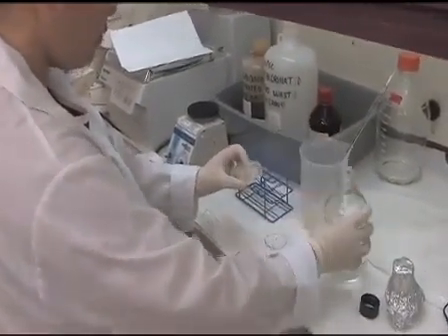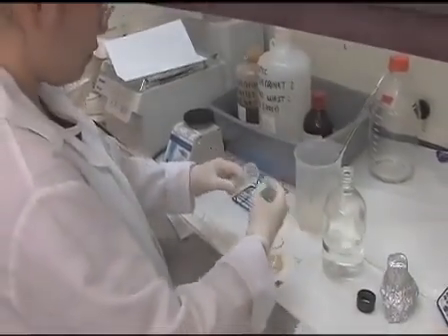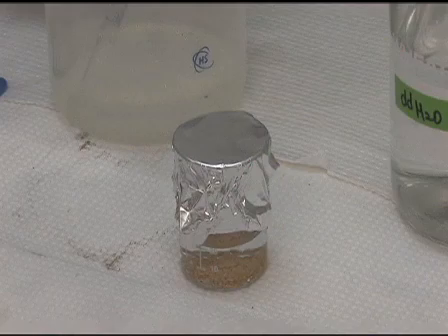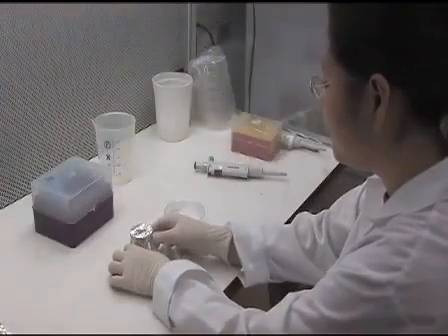Soak the seeds in deionized water at room temperature for 6 hours, and then keep them at 4 degrees centigrade for 2 days to synchronize germination.